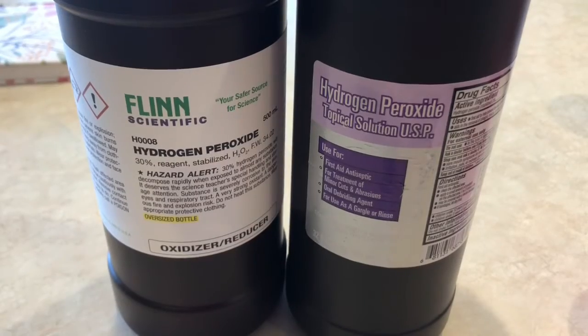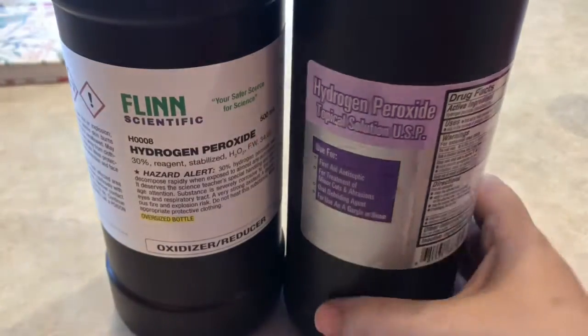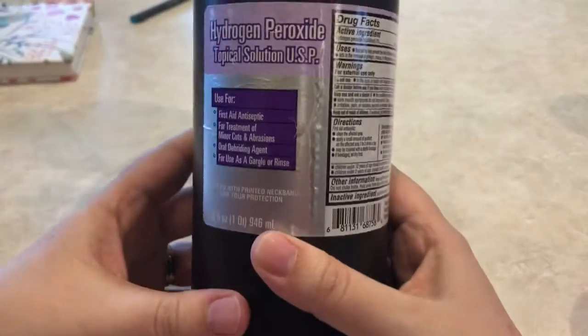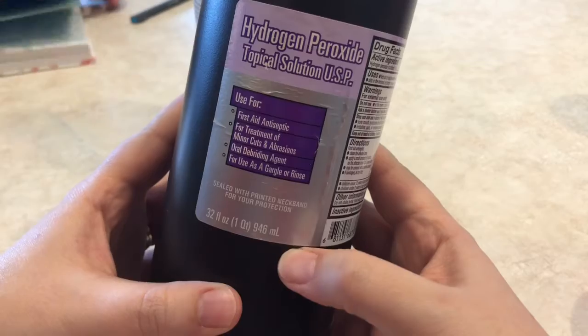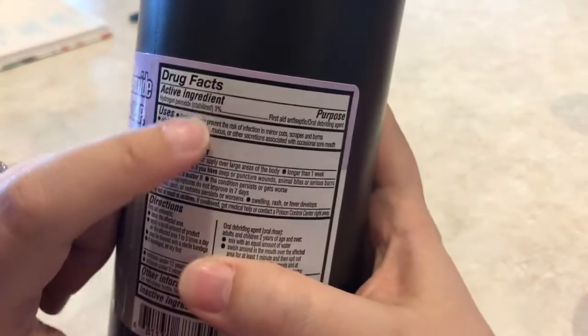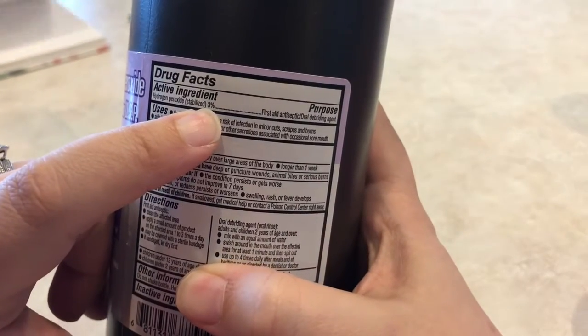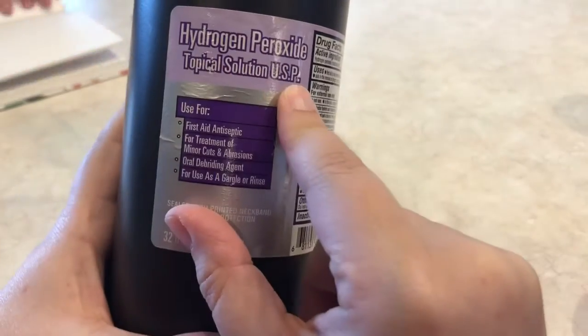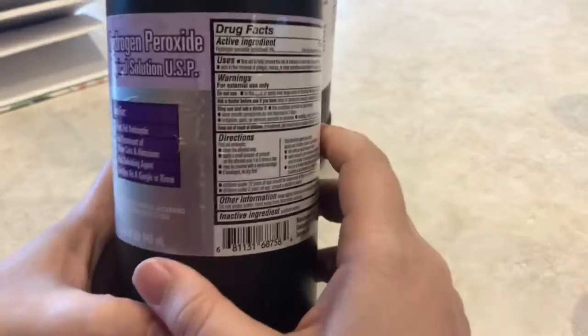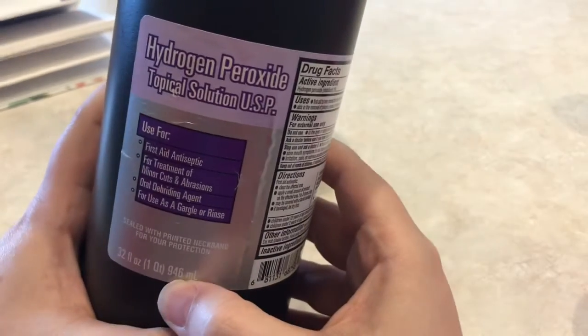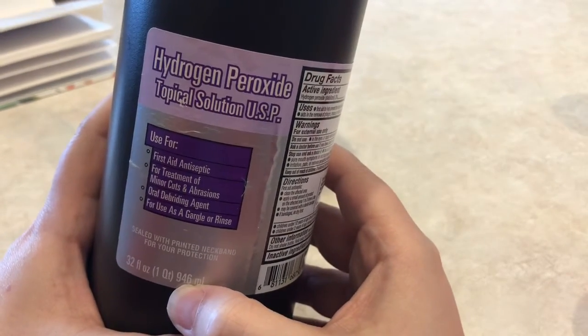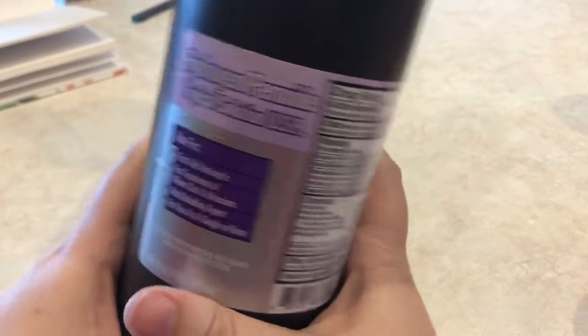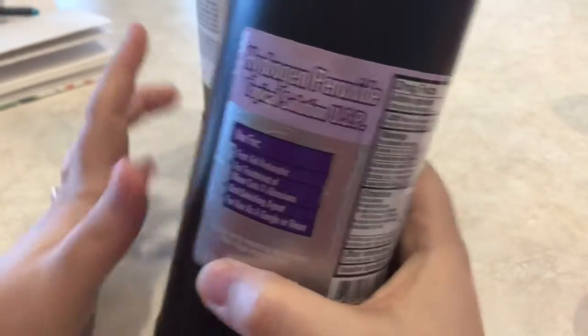The other thing we're going to look at is concentration. So I have 2 different kinds of hydrogen peroxide here. The first one is the kind that you would buy from Walmart or the drugstore, and if you look at the label, it says that it's 3% hydrogen peroxide. So only 3% of what's in here is actually hydrogen peroxide. The rest is just water. This stuff is safe for you to touch and use as first aid, and it's the stuff that you're familiar with.